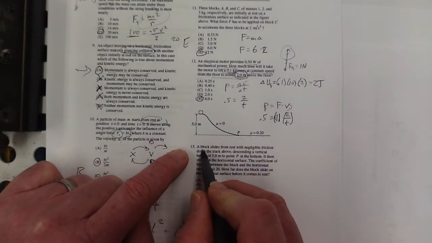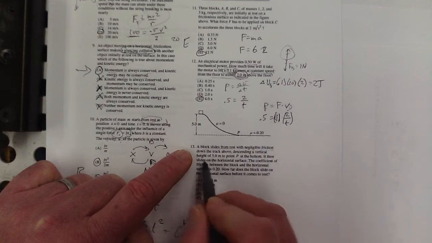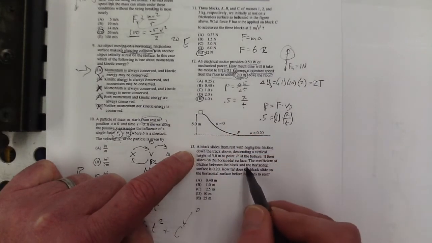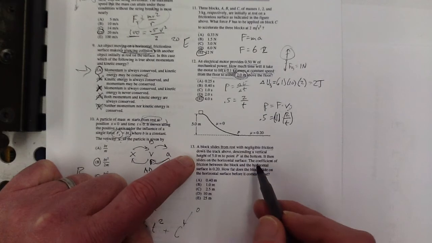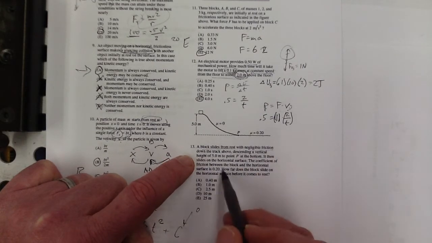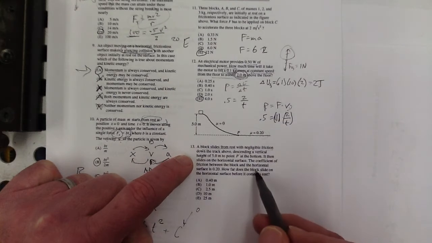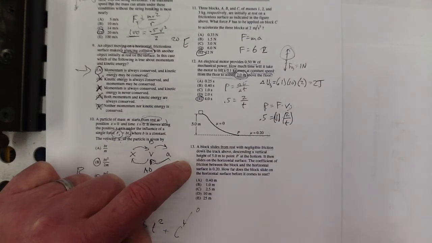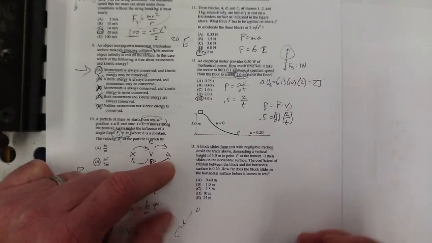Here, a block slides from rest with negligible friction down the track above, descending a vertical height of 5 meters to the point P at the bottom, and then there's friction, and there's the friction coefficient. How far does the block slide on the horizontal surface before it comes to rest? Okay, so this is an energy problem, right?